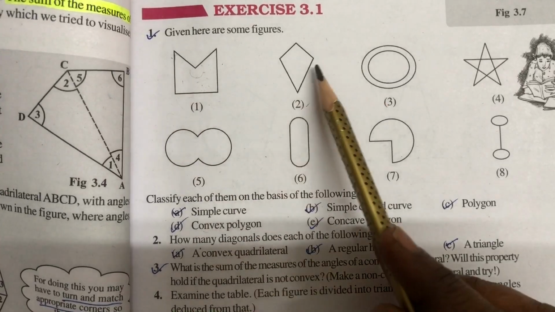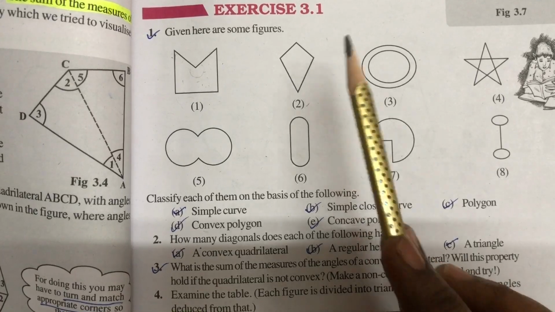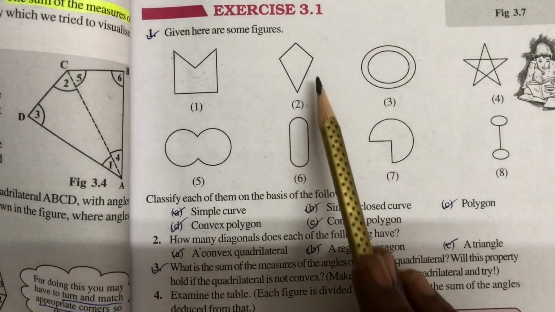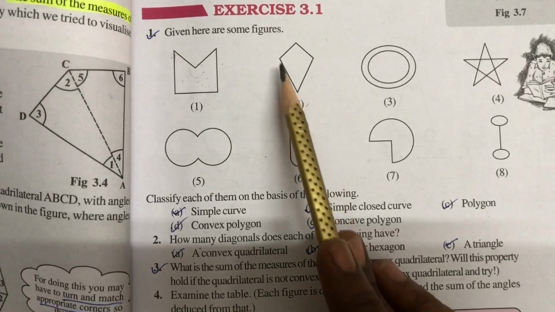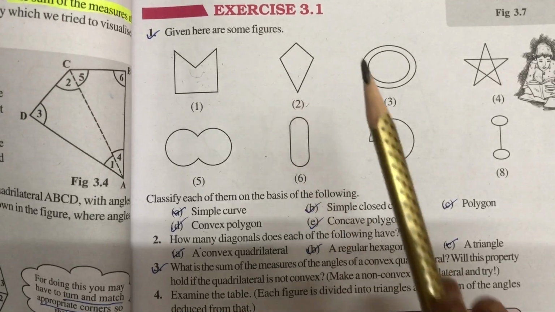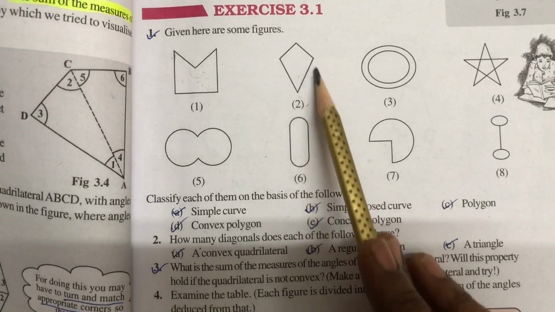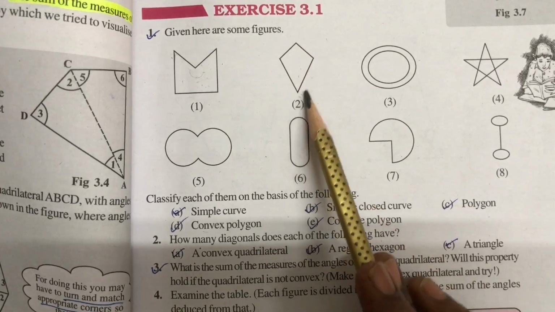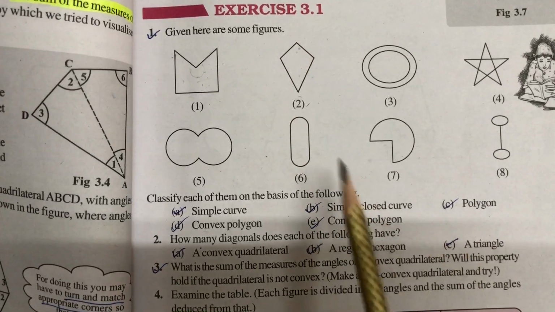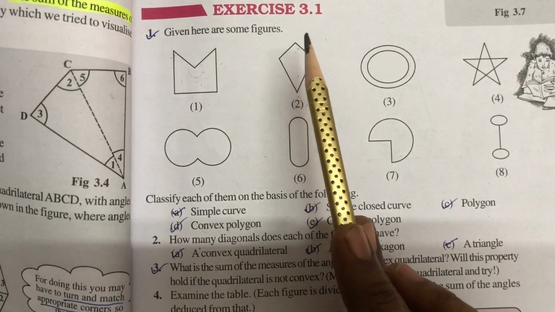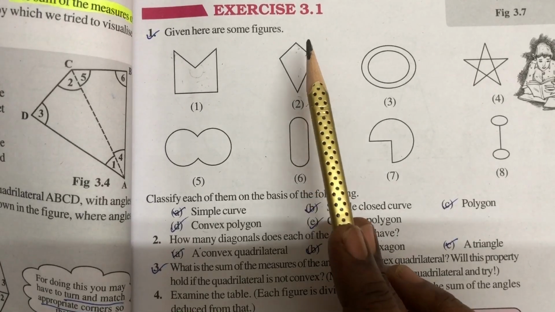Next, see this figure. It's a kite-like figure, right? So we will see what types of curves it belongs to. First, it is a simple curve. Yeah, it's a simple curve because no intersection. It is also a simple closed curve because it starts and ends at the same point. So it's a simple closed curve, right? Polygon. It is a polygon because it is a simple closed curve made up of only line segments.